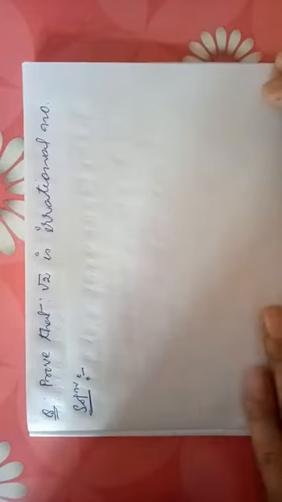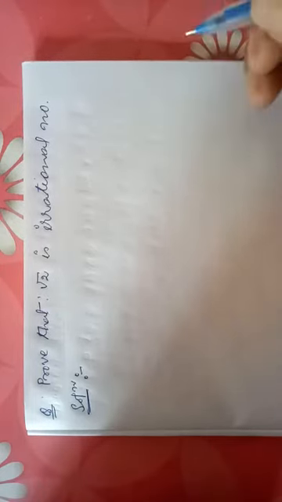So this is the question. Prove that root 2 is an irrational number. We solve this question by the method of contradiction. So we take root 2 as a rational number.